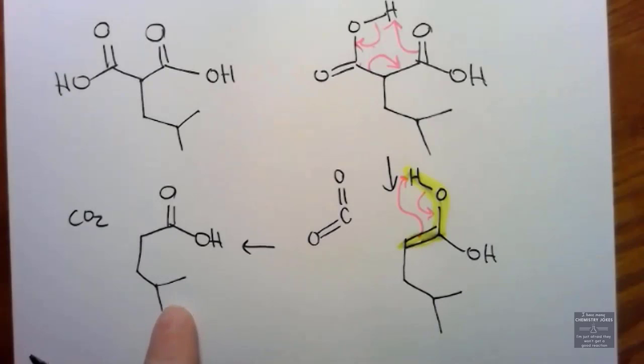Yep. The malonic ester synthesis starts with a dimalonate, diethyl, dimethyl, diisopropyl, whatever. A dimalonate compound turns into an enolate, does an SN2 reaction, and then gets rid of the esters and decarboxylates. That's the malonic ester synthesis.